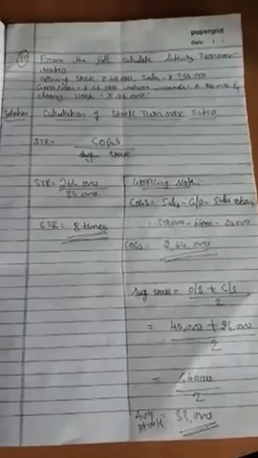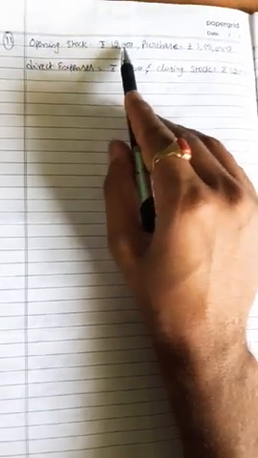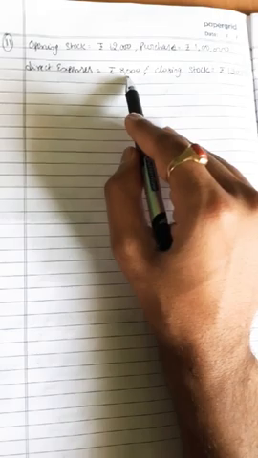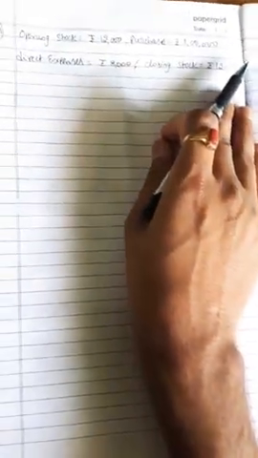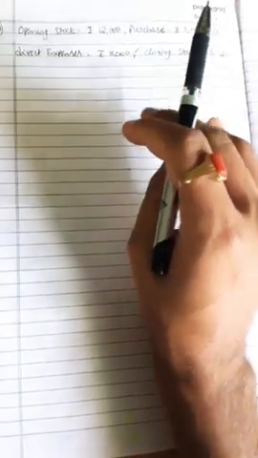Let us discuss the second problem. Problem number 11. This is the problem. Opening stock rupees 12,000, purchases rupees 1 lakh, direct expenses rupees 8,000, and closing stock rupees 12,000. In this problem, they have not mentioned your sales return, and they have not mentioned your gross profit. So we need to identify your cost of goods sold, and here we need to calculate your stock turnover ratio.